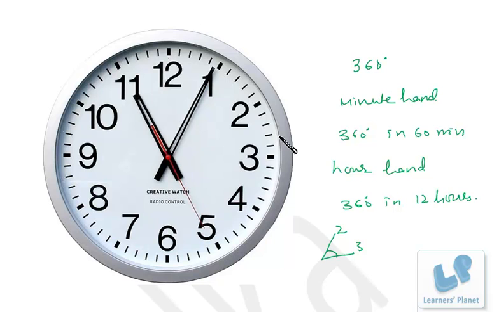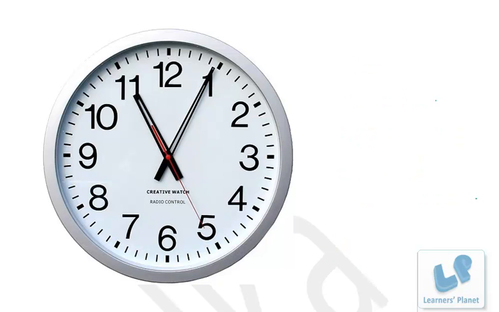I just write it over here. So minute hand, I just write MH. Minute hand covers 30 degrees in 5 minutes, and the hour hand covers this distance in 1 hour. That means 30 degrees is covered in 1 hour. Okay.